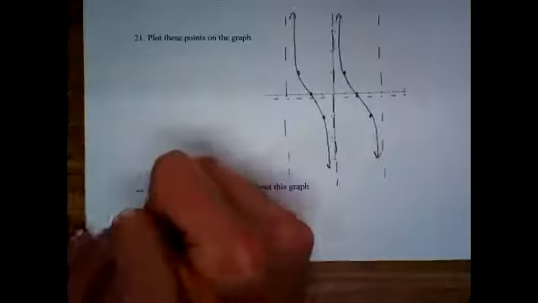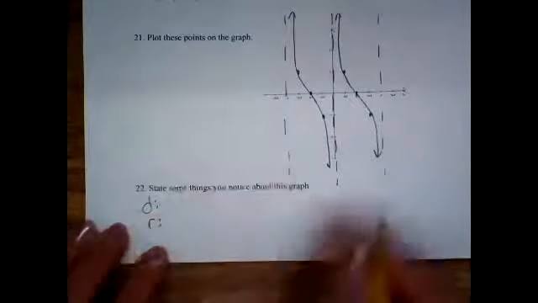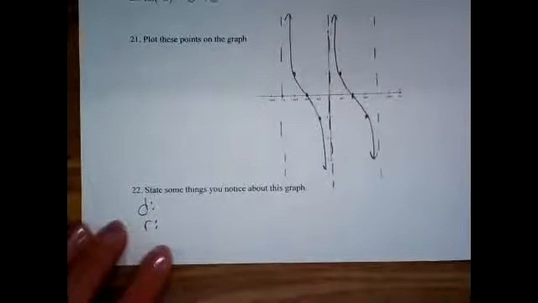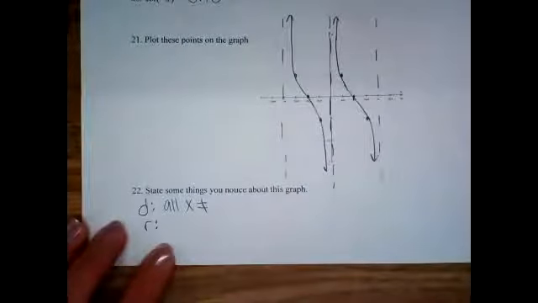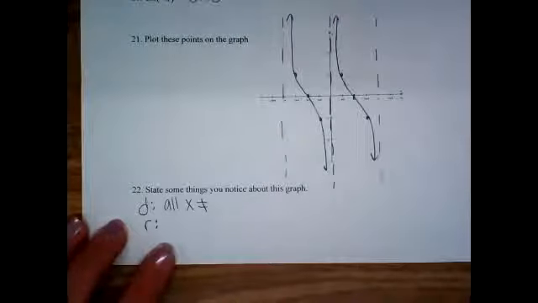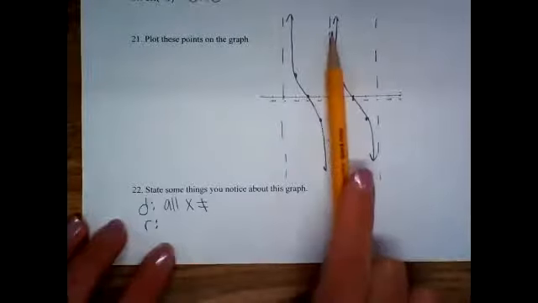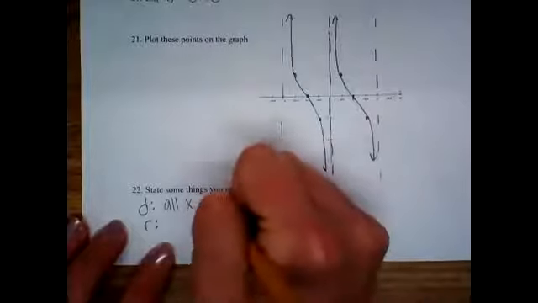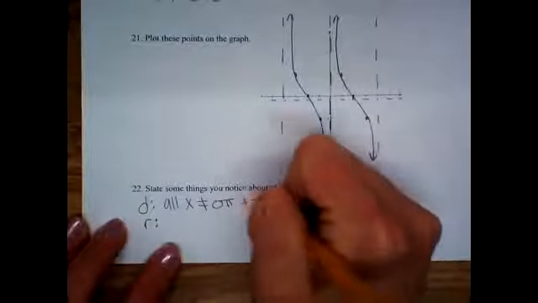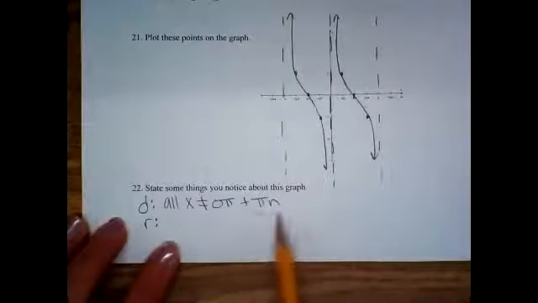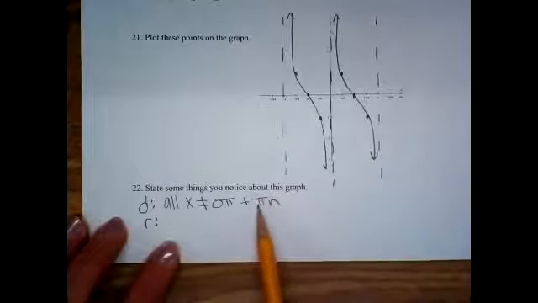So again, we're going to state all the same stuff. First, domain and range. So the domain is everything except, and then where's the first asymptote? 0. It's on 0. It's nice when it's 0. Plus, however often they happen, and again, they're happening every pi units. That's going to be the period of the function. Whatever you're adding on, that's the period of the function.